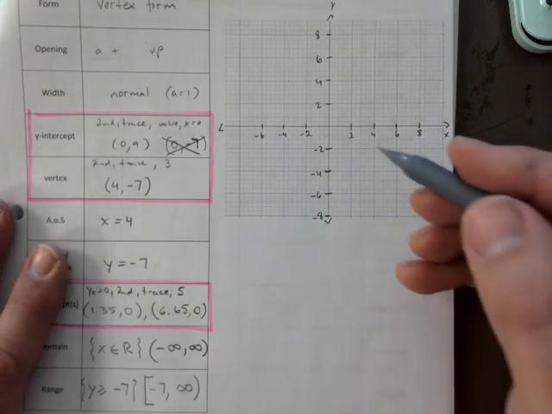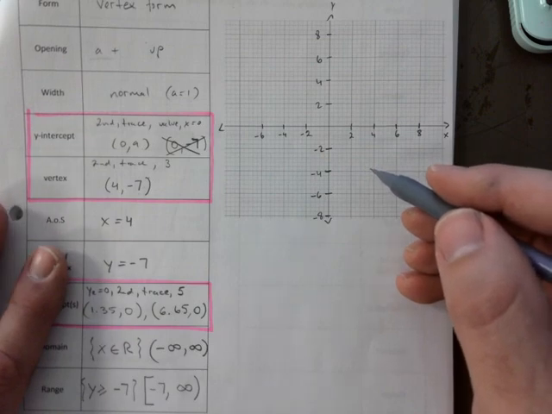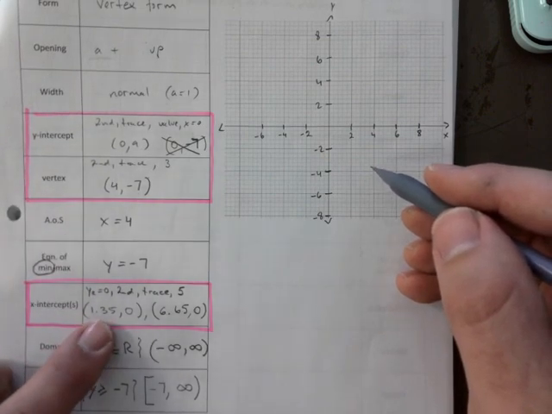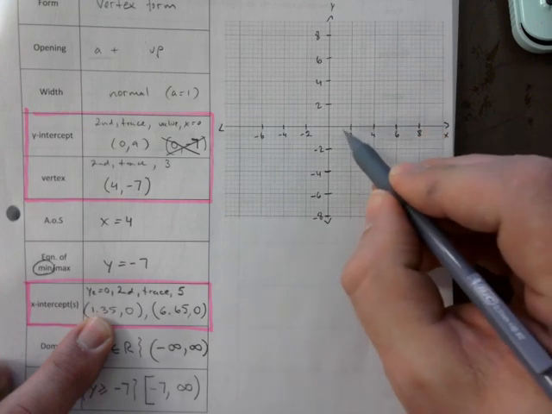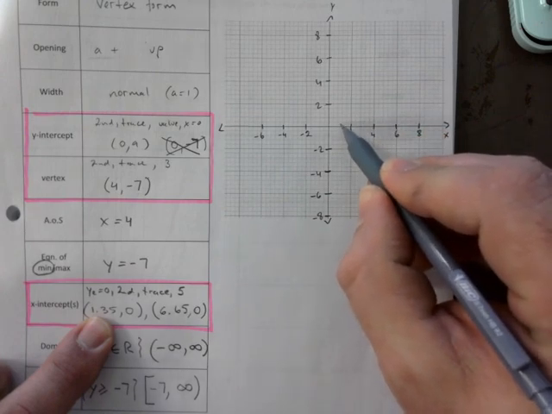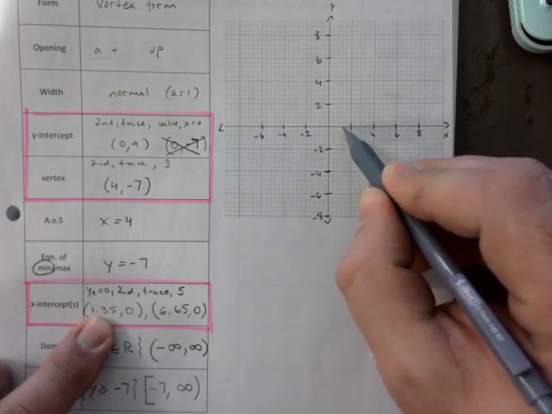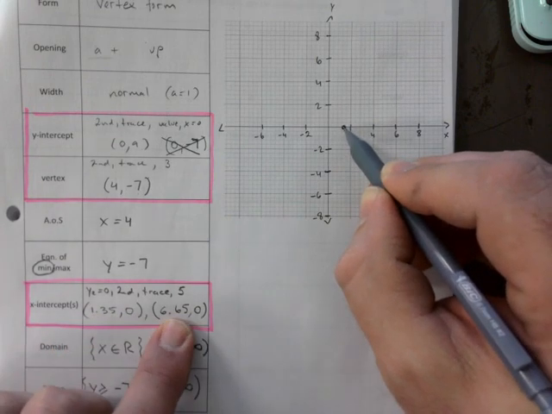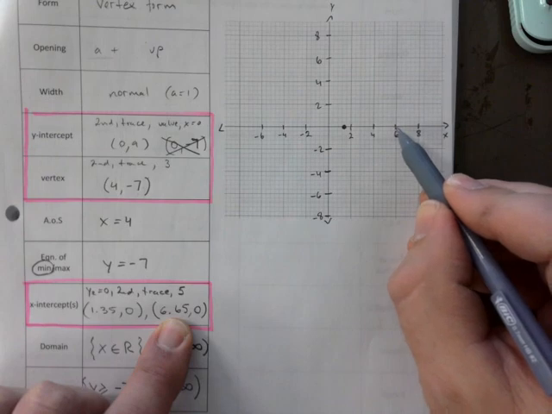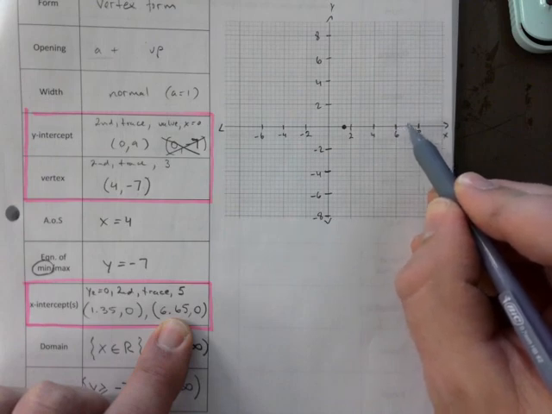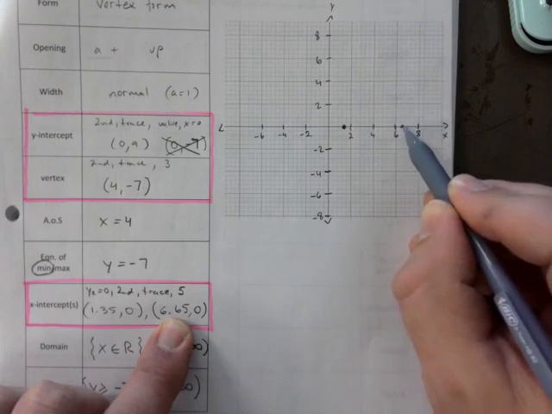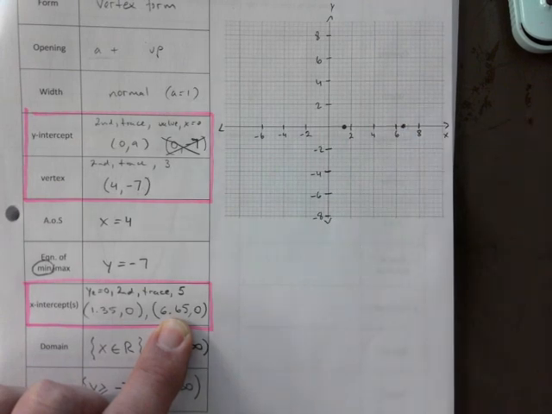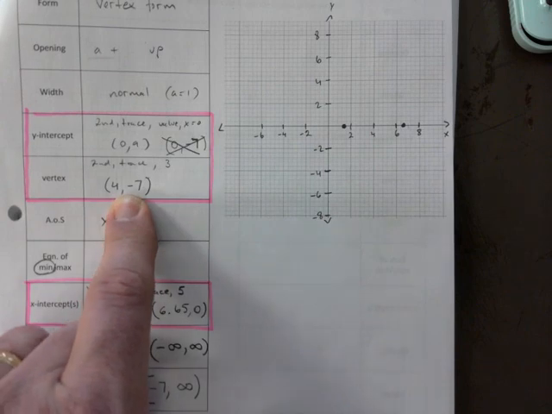All right, so here we go. Let's plot our points. I'm starting with my x-intercepts. 1.35. This would be 1 right about there. Right? 1.35 is just over here. Just make a big dot there. And then 6.65. This would be 7 right here. So it's just under 7 right there. Those are your x-intercepts.